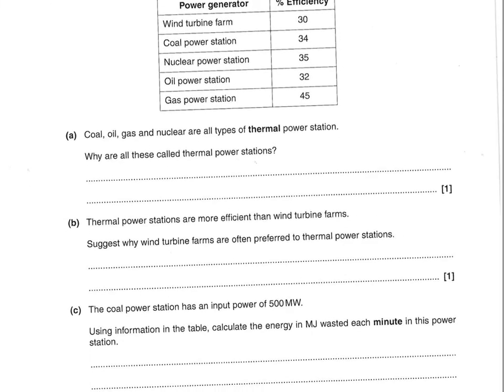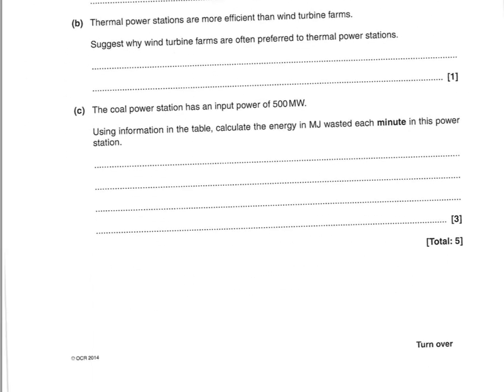Then the thermal power stations are less efficient than wind turbine farms, which is why wind turbine farms are often preferred to thermal power stations. That's because, any one of these, again, it's renewable energy, there's less polluting gases, or that fossil fuels are finite. So that fossil fuels are running out. And then the coal power station has an input of 500 megawatts. Using information in the table, calculate the energy in megajoules wasted each minute in this power station.